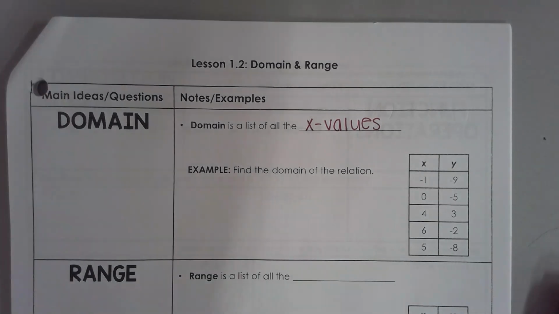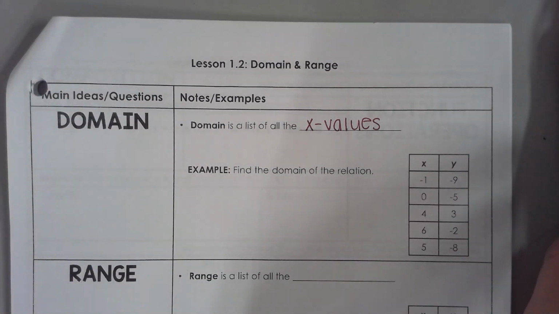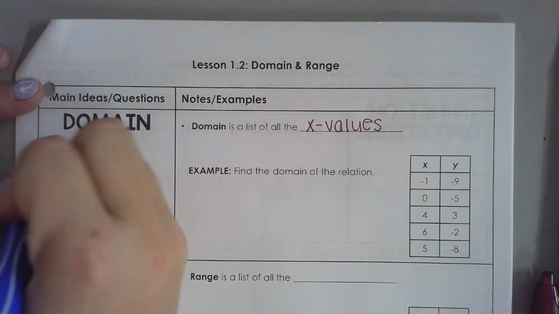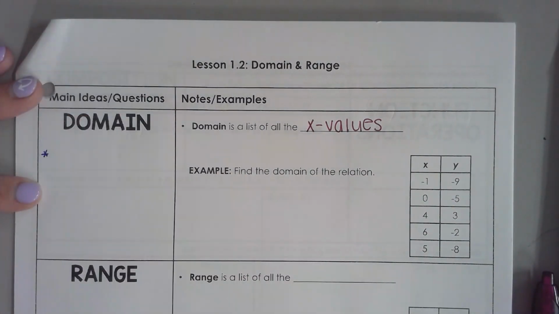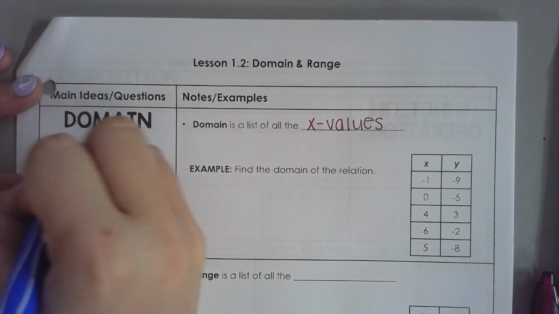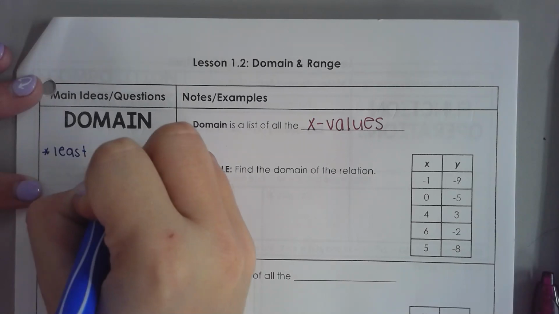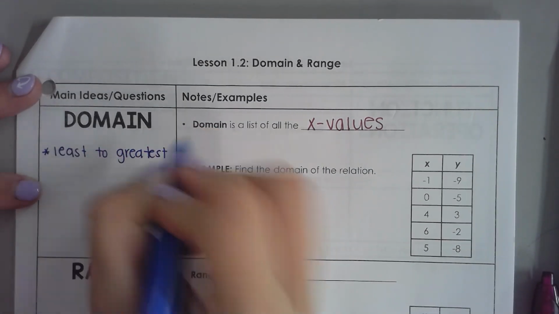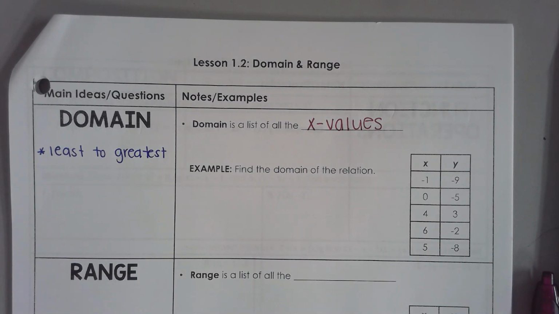And there are a few things that you need to note. Number one, we always list least to greatest. Which number is smaller, 2 or negative 5? Negative 5. Which one is smaller, negative 5 or negative 7? Negative 7. Negative 7 is smaller.